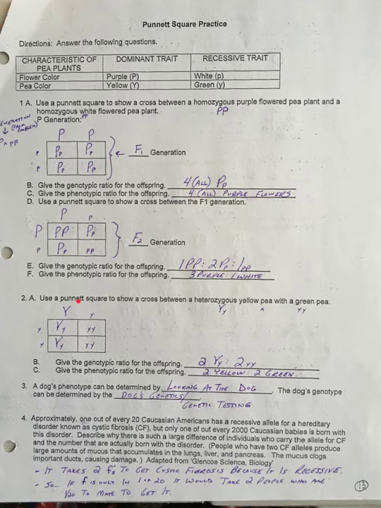Now, phenotypically means, what does it actually look like? Well, that one would be purple, purple, purple, and that one would be white. So 3-1.